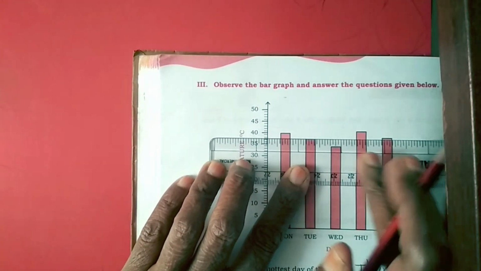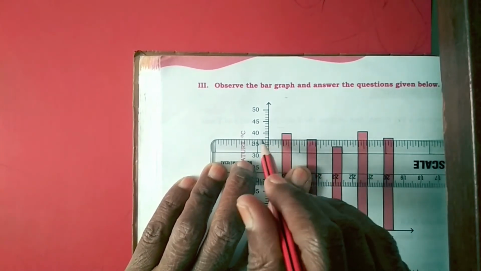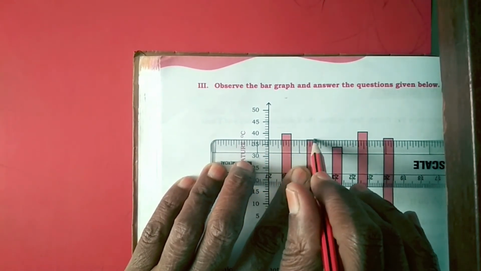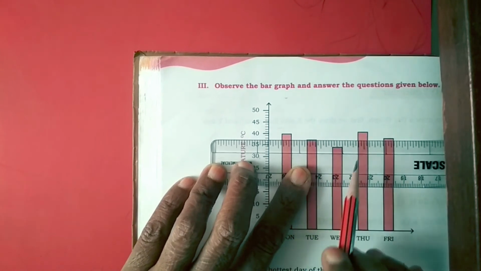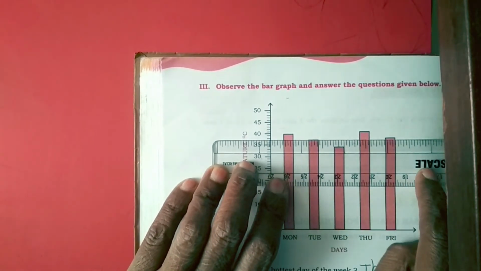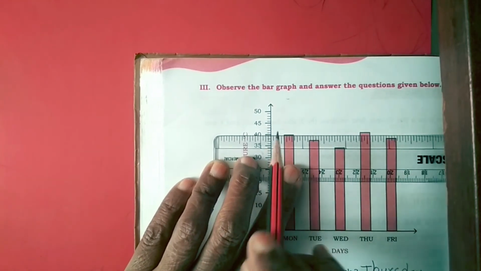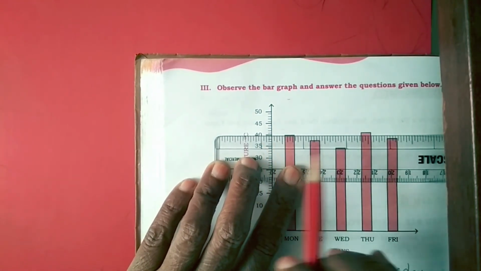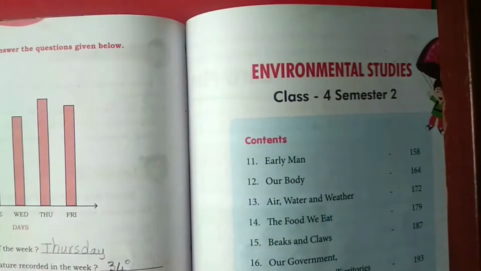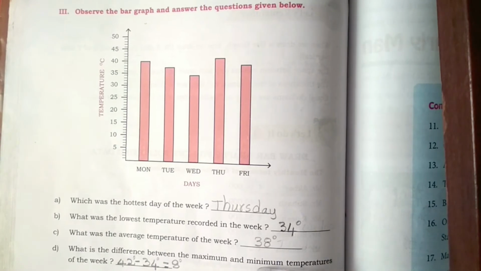It is showing at 38 degrees Celsius. Okay, Tuesday's bar, and Monday's bar is showing at 39, 40 degrees Celsius. See, exactly it is. So, in between all these three, the average we can write as 38 degrees.